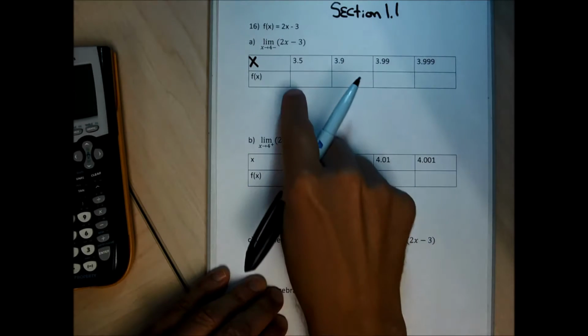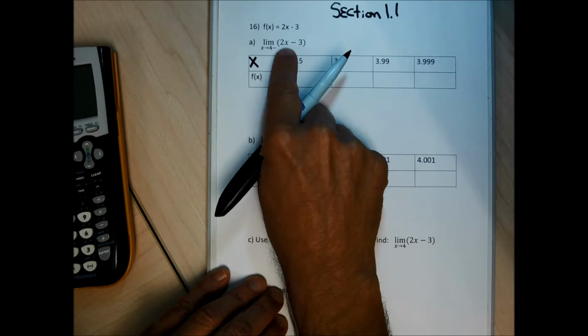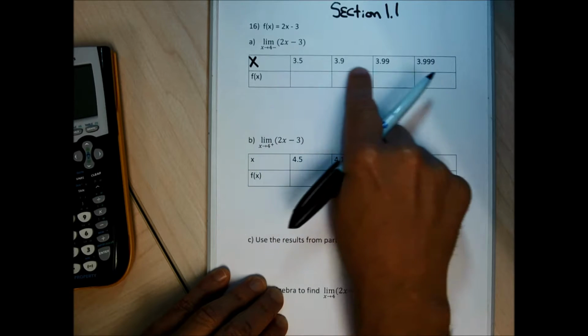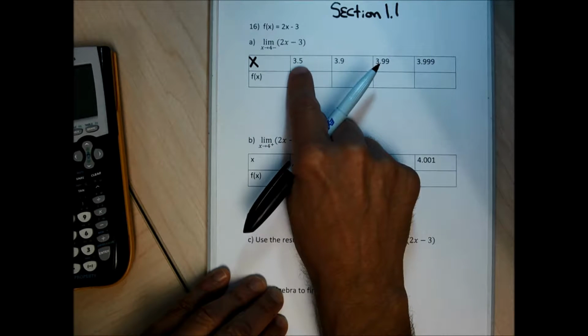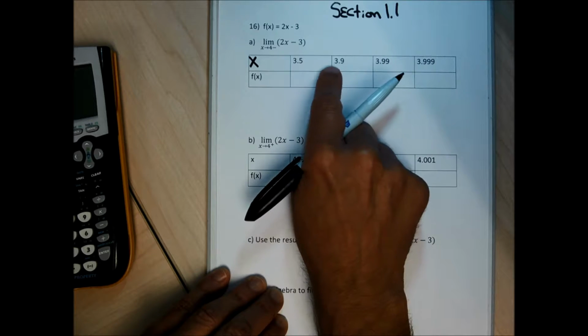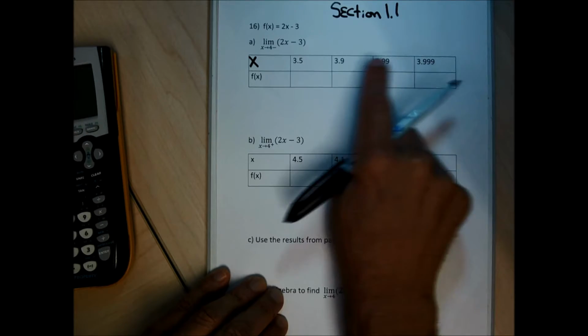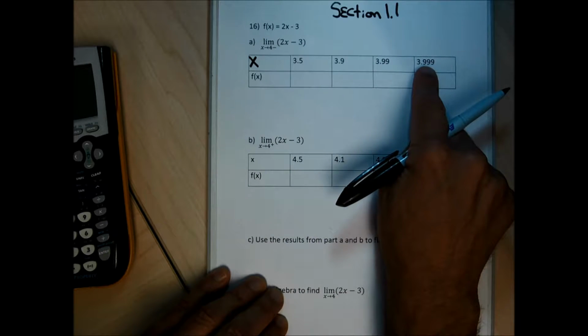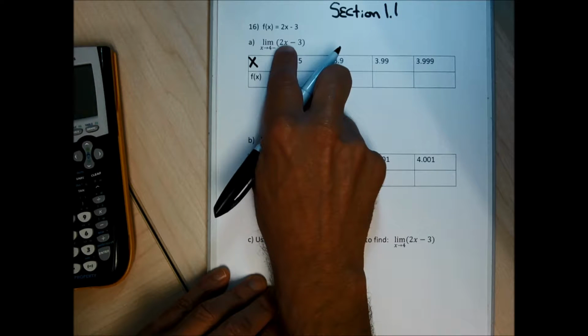So question 16, to find the left-hand limit, the limit as x approaches 4 from the left-hand side of the function 2x minus 3, I can create a table of as many or a few values as I want, but what's going to be important is that each value in my x column or x row is smaller than 4, but they're getting progressively closer to 4. And now I'm going to find the y's by just taking the 3.5 and plugging in for that x.